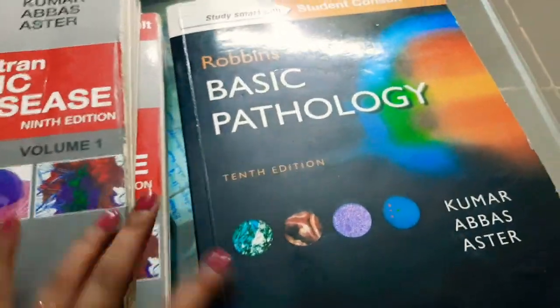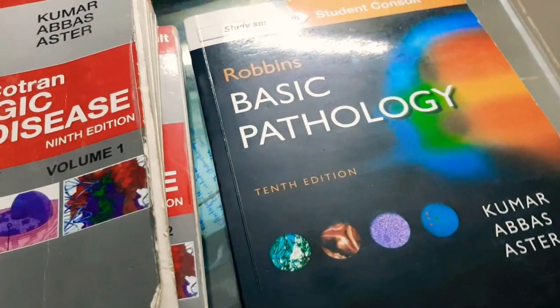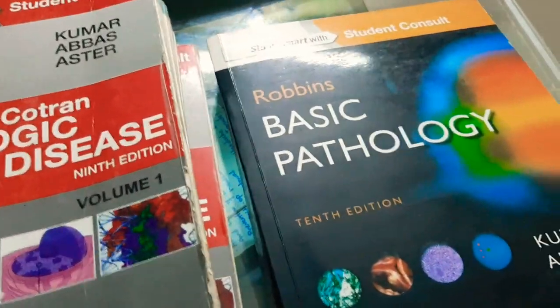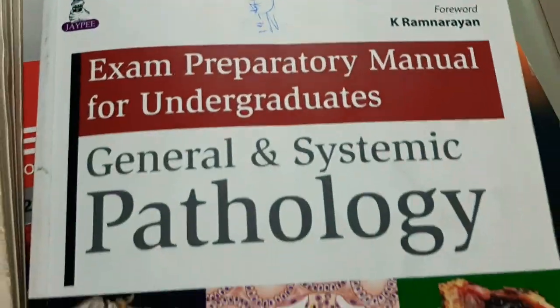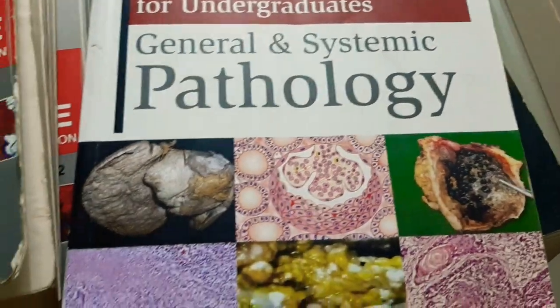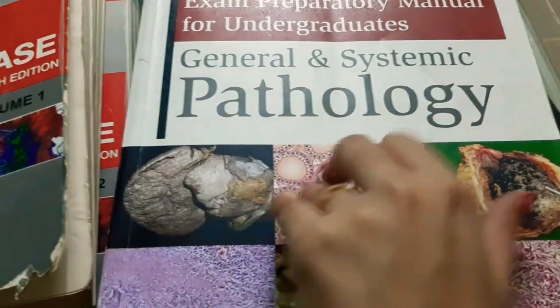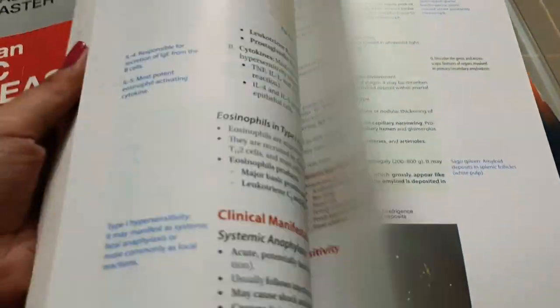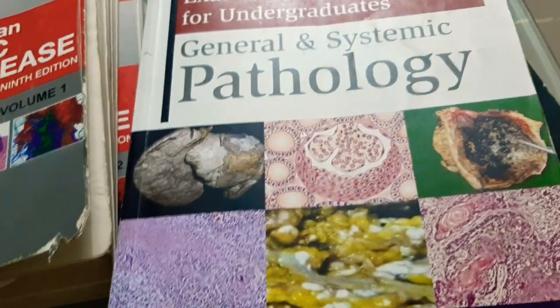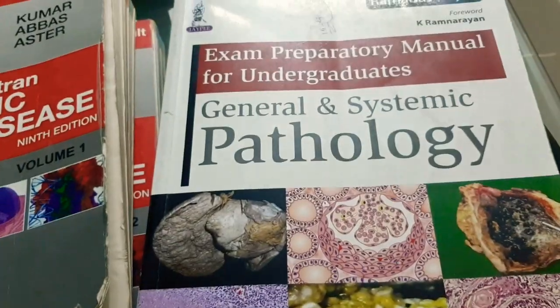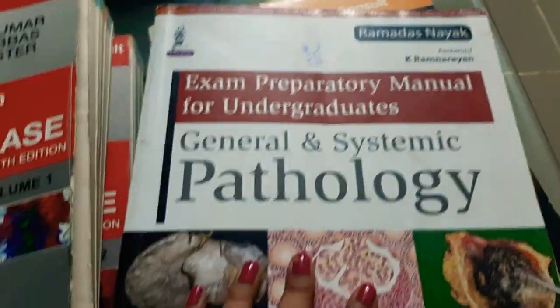So anywho, the textbook that I did use when it came to using any textbook was this, and I highly recommend it. If you are looking for a textbook, then you should get this one. It is called Ramdas Nayak Exam Preparatory Manual for Undergraduates. You can easily find a PDF version of it online, so you don't really have to buy it. It's really good for some very obvious reasons that I'm going to mention in a minute when I talk about how I studied pathology. But for now, just keep this book in mind.